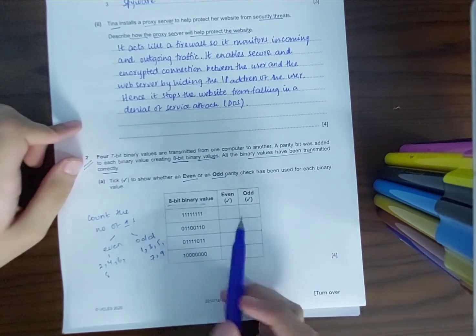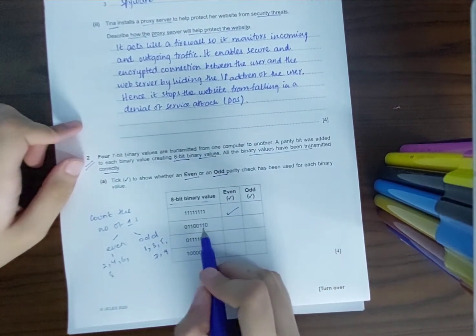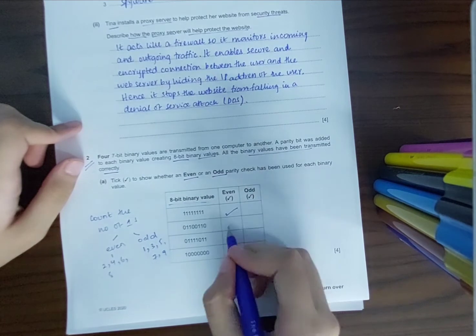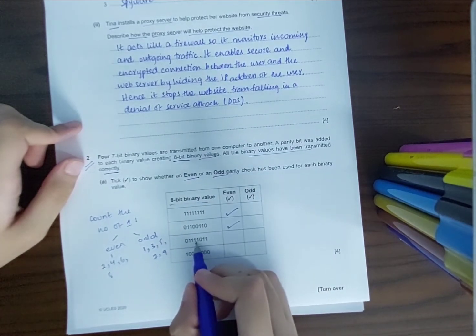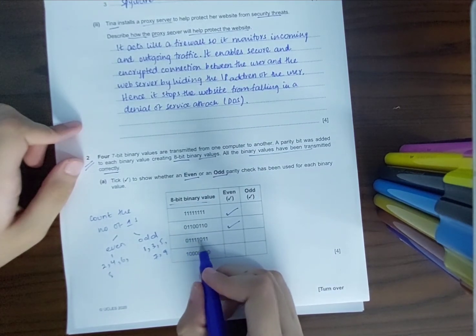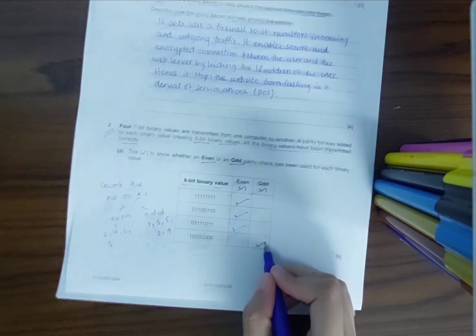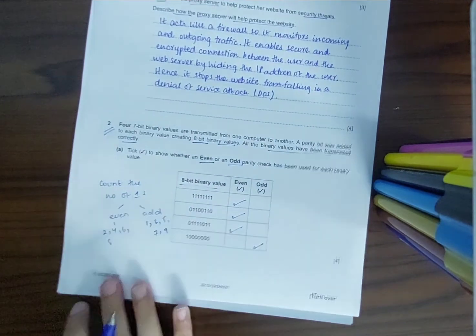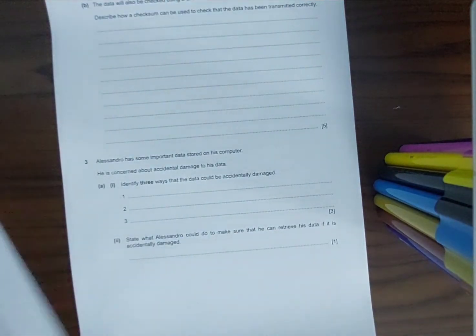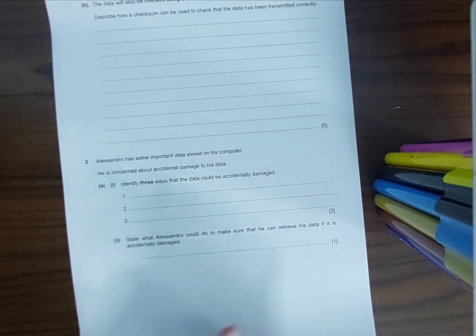So it's clear that 8 ones means it is even. And then 1, 2, 3, 4, it is also even. And 1, 2, 3, 4, 5, 6, it is also even, and this is 1, so it is obviously an odd number. Okay. Fine. Now question number 2, part B.